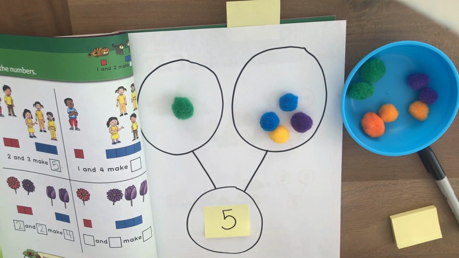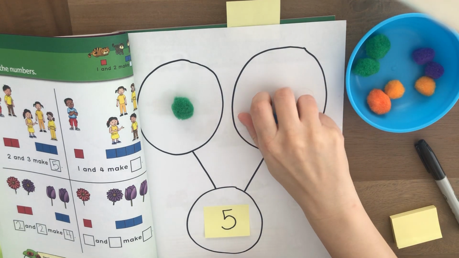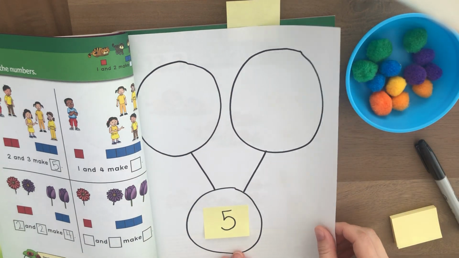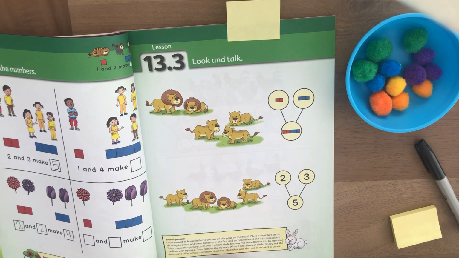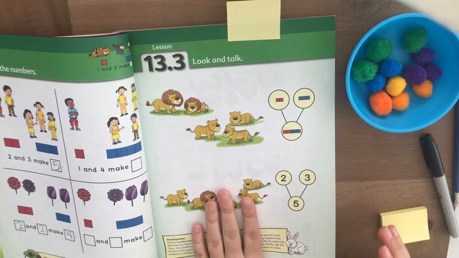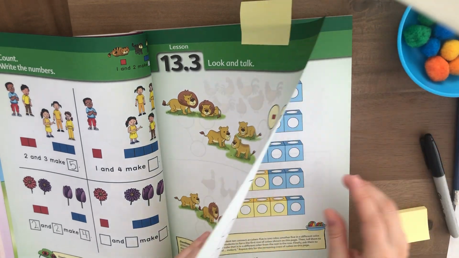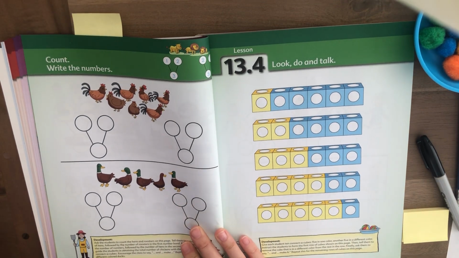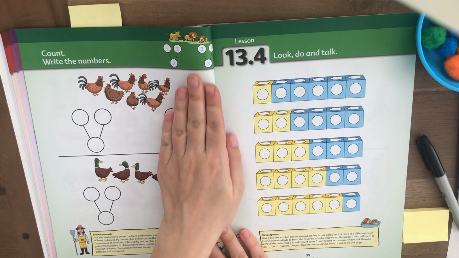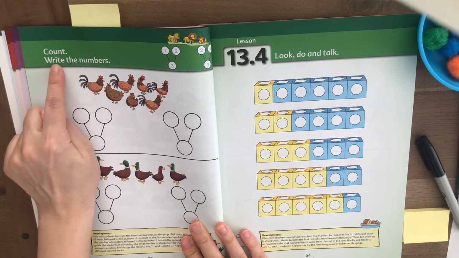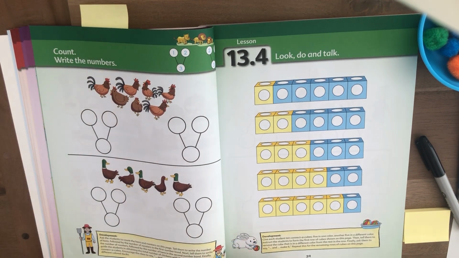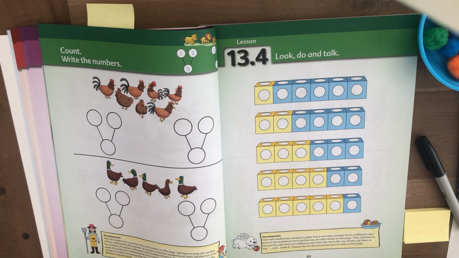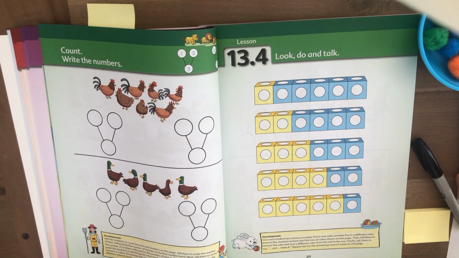Pretty cool, hey? What I'm going to do now is take these off, put them back in my bowl, move my template, and let's look at the next page. Just turn the page. Now let's see if we can do this with the chickens. It says count, right? The numbers. So what we need to do first is count to see how many chickens we have. Let's count.